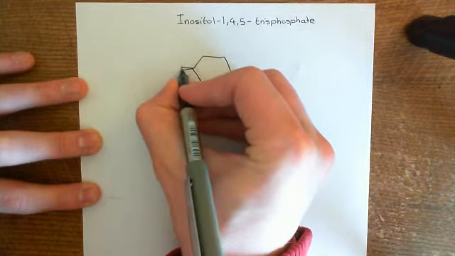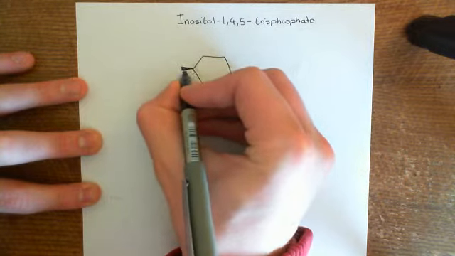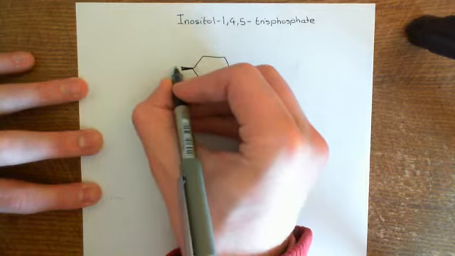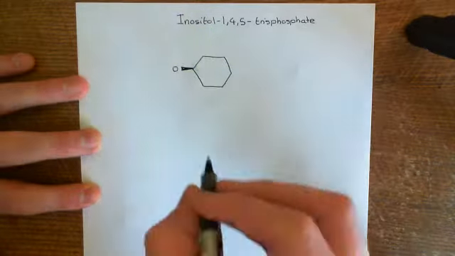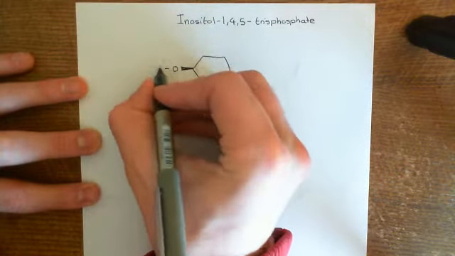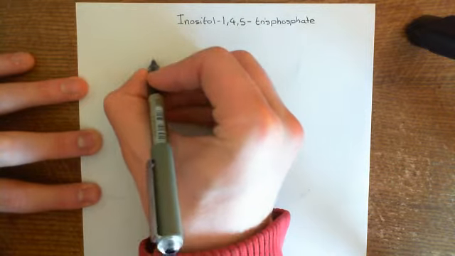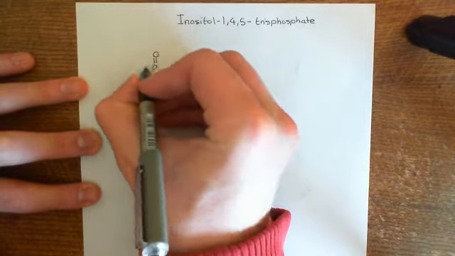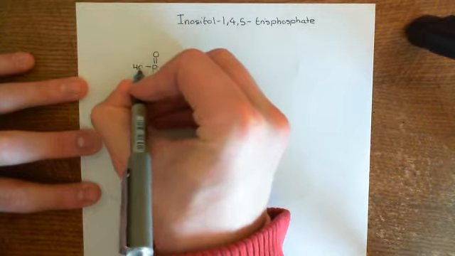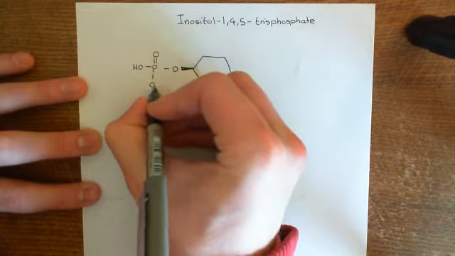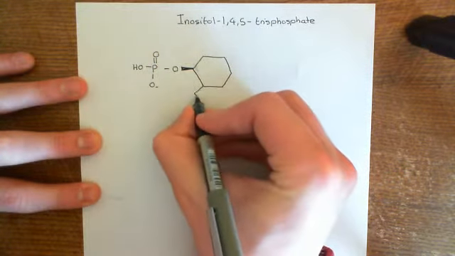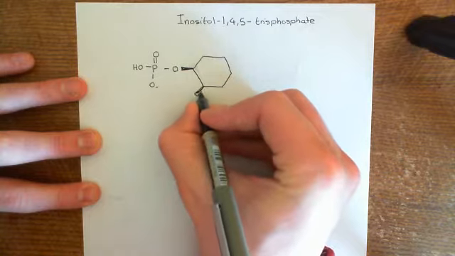So let's start off by drawing the cyclohexane ring here, and then let's have the alcohol groups in their correct optical isomerism. So here's the first carbon, remember, and it has an alcohol group coming out of the page towards us. Okay, and then here's the phosphoester link to the phosphate group over here. Okay, like so.